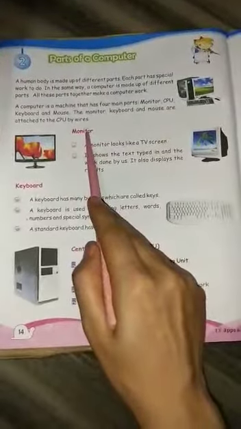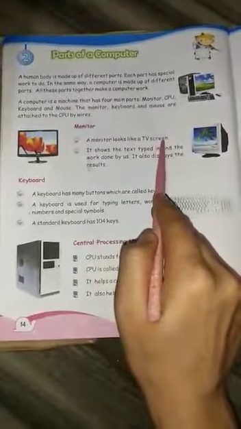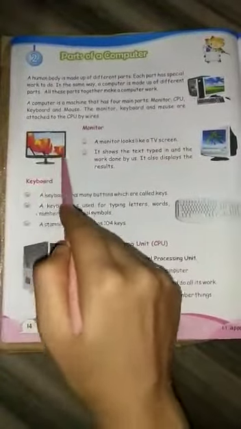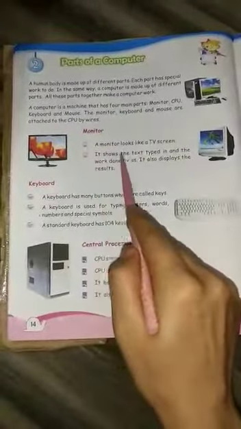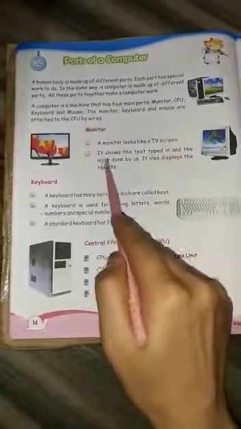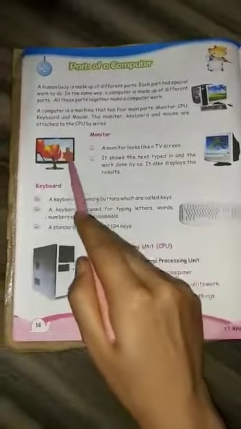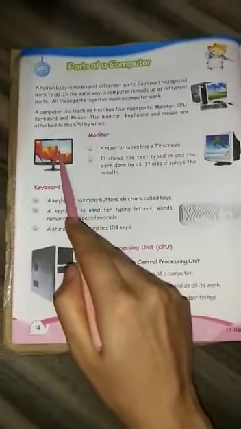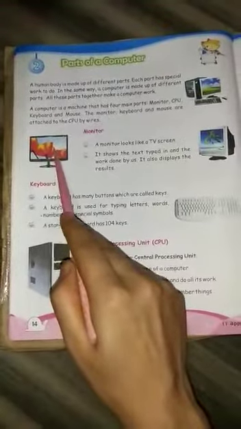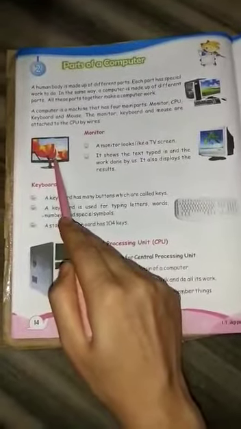First is monitor. A monitor looks like a TV screen. This is a monitor. This is also a monitor. It shows the text typed in and the work done by us. It also displays the result. Whatever we do on a computer, the monitor displays it. It also displays the result and the movement of the mouse pointer on the screen.